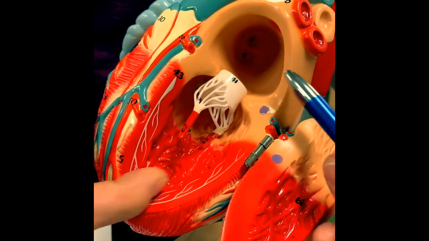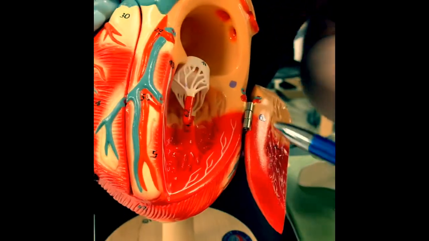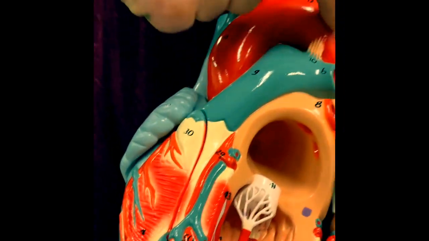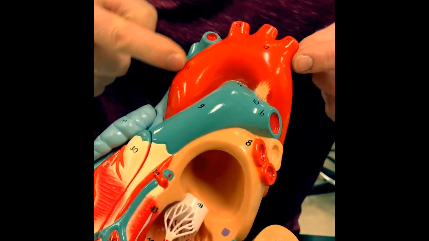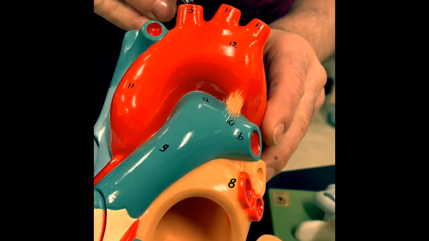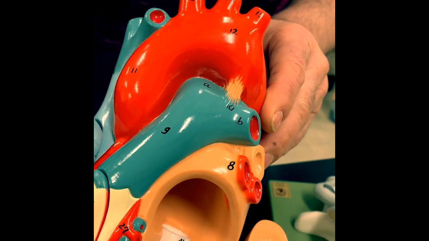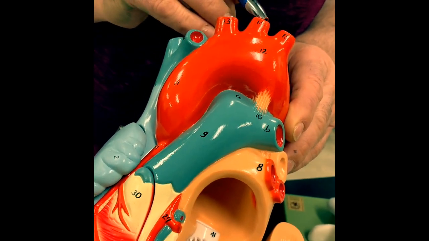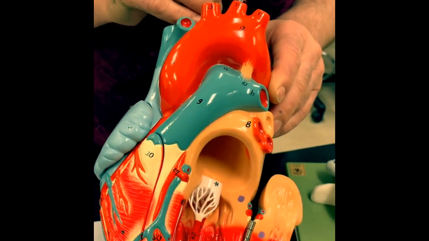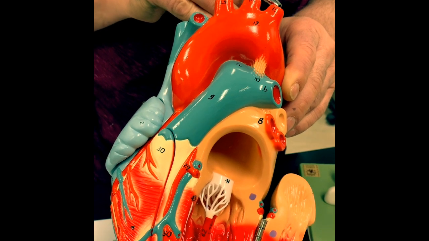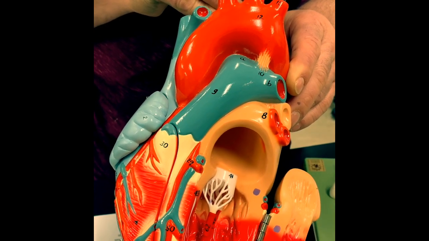Then from the ventricle here, the blood gets shot up into the aortic arch, right in here. And the aortic arch has three stumps coming up. The first one is the brachiocephalic trunk, which then splits into the right subclavian and the right carotid artery. The second stump is the left common carotid artery, and the last one is the left subclavian artery.